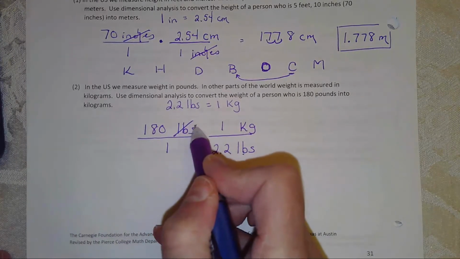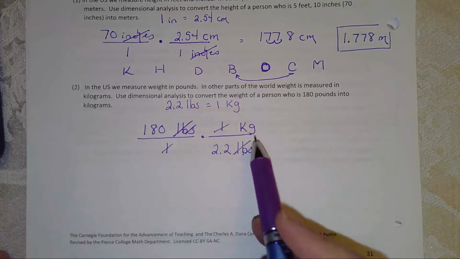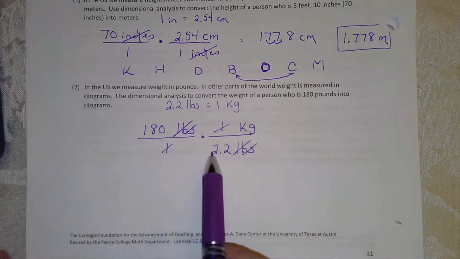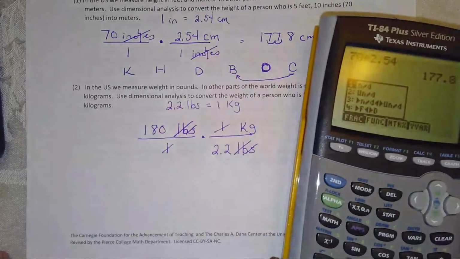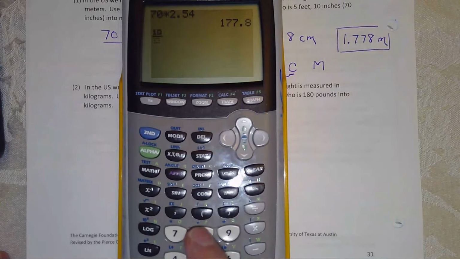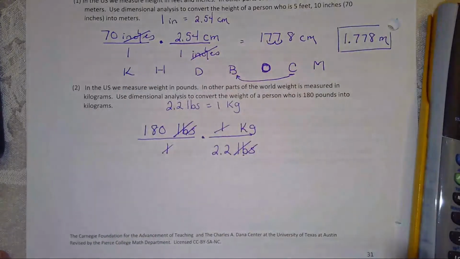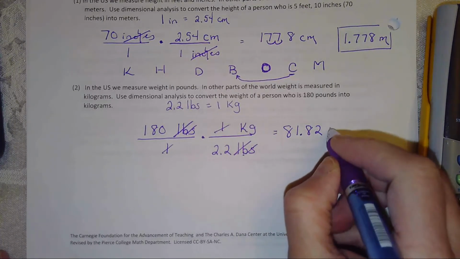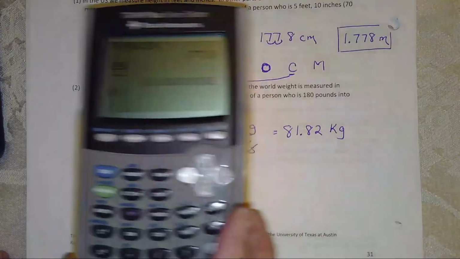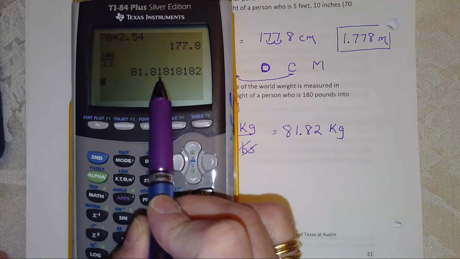So our pounds cancel. If you want to cancel the ones, that's good too. And then you see we're left with kilograms, and then we're going to pull out our calculator and put those remaining numbers in a fraction. So we have 180 upstairs, 2.2 downstairs, and there's my answer. We'll round that to the nearest hundredth. So it looks like it's 81.82 kilograms, right? If we round it to the nearest hundredths, that's 2 decimals, so that 8 tells the 1 to make it higher.